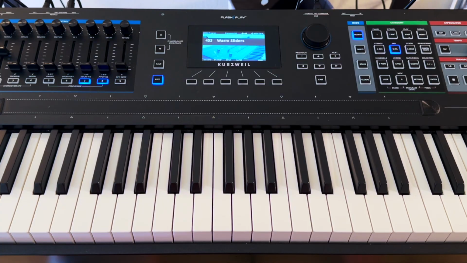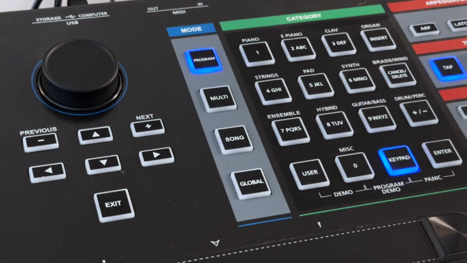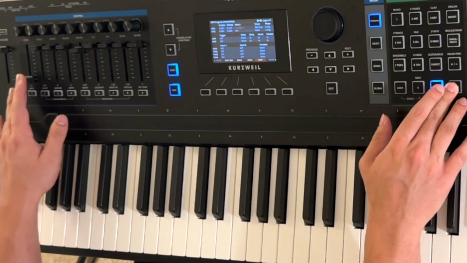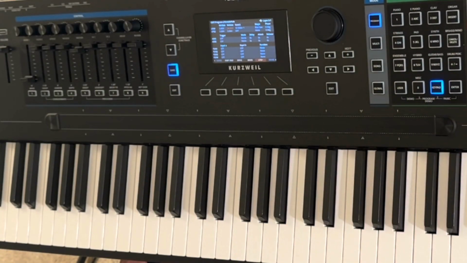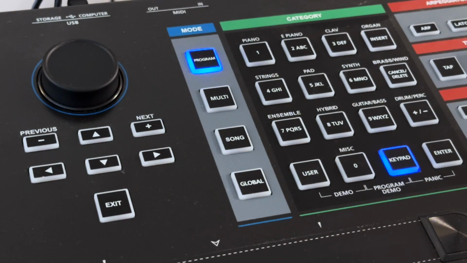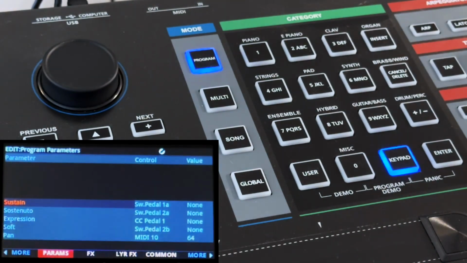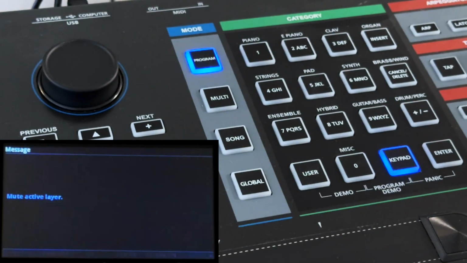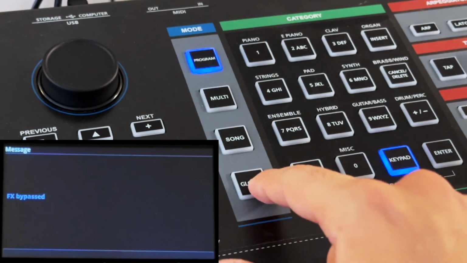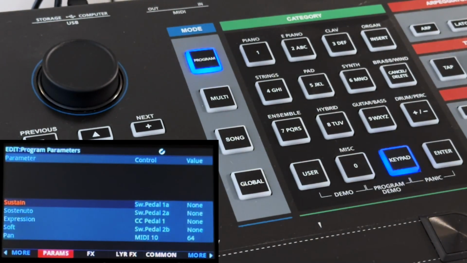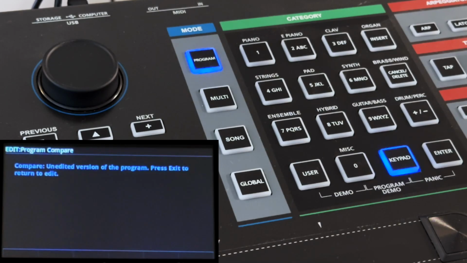Some other more obvious but equally useful shortcuts are going to be here in the mode section by the screen. These are going to be useful when you're working in edit mode, and this goes for programs and multis. The first one, which is the program button, solos the active layer. Right below that, the multi button mutes the active layer. Moving down, the song button is going to bypass all of your effects processing, and lastly the global button is going to be a compare switch.